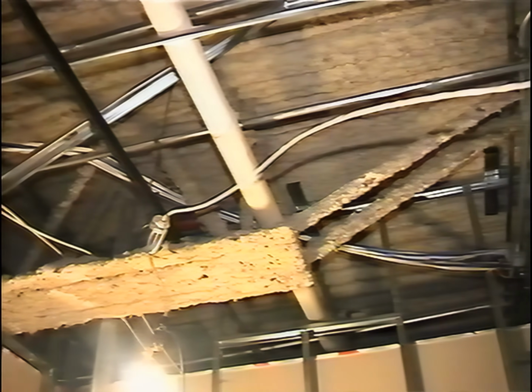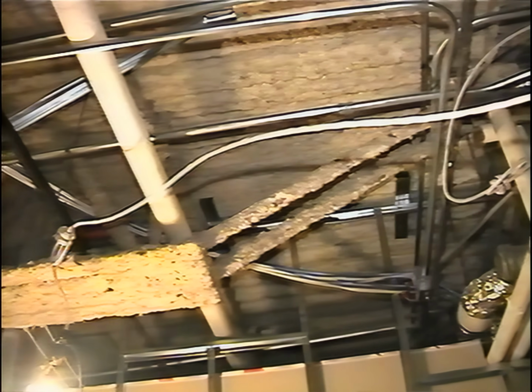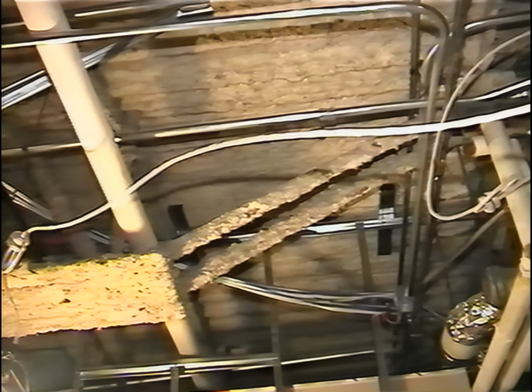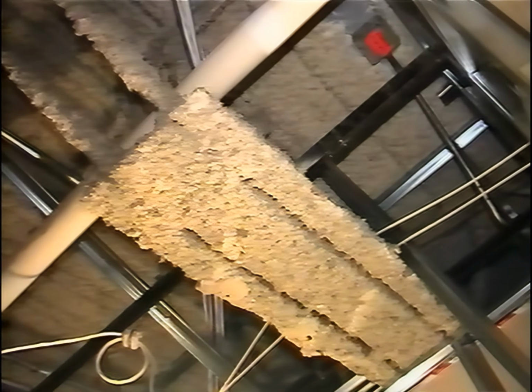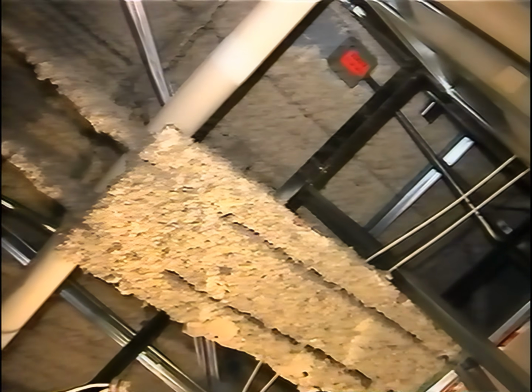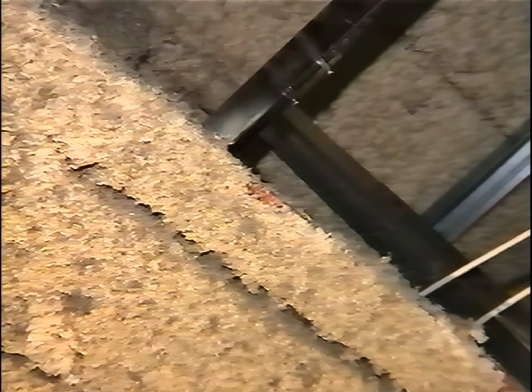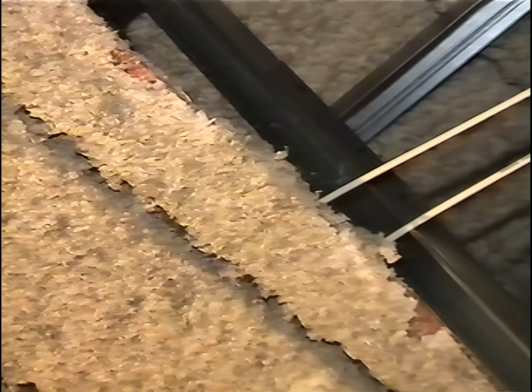Looking at the south side. Moving in a little bit of the north side. I will pause momentarily.